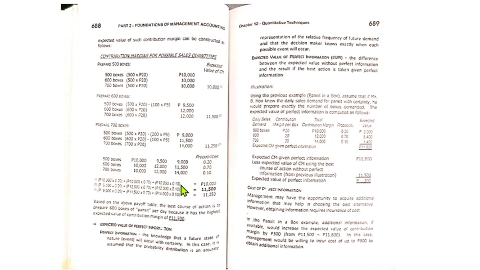Plus 10,000 times 0.10 is equal to 10,000. 9,500 times 0.2 plus 12,000 times 0.7 plus 12,000 times 0.10 is 11,500. Next, 9,000 times 0.2 plus 11,500 times 0.7 plus 14,000 times 0.10 is 11,250. So these are the expected value of your contribution margin. So kung titingnan mo yan, alin ang may pinakamataas na contribution margin?